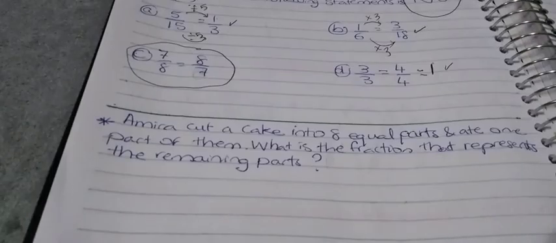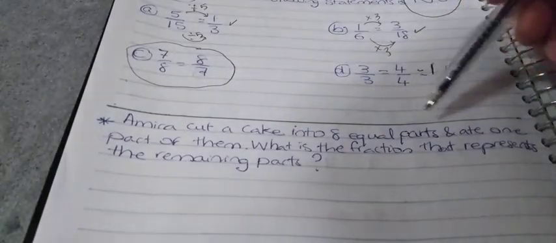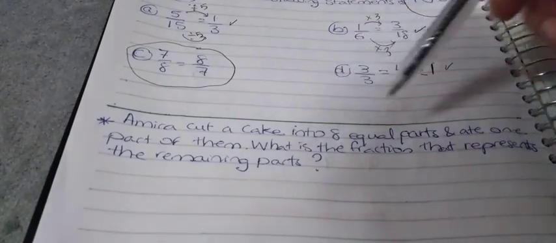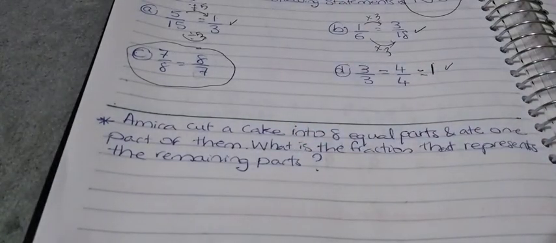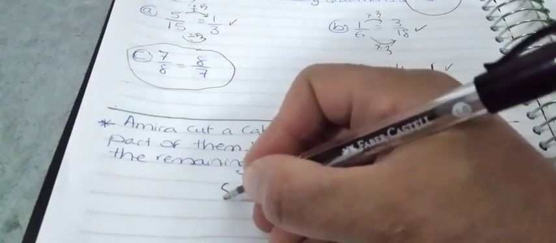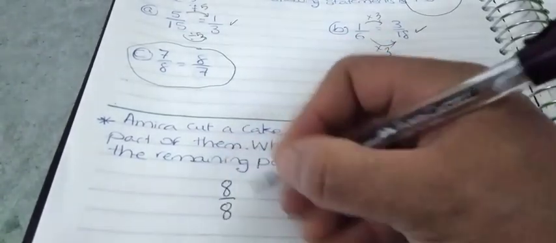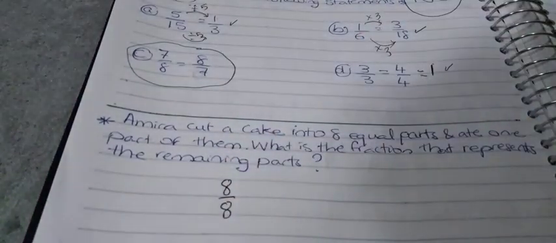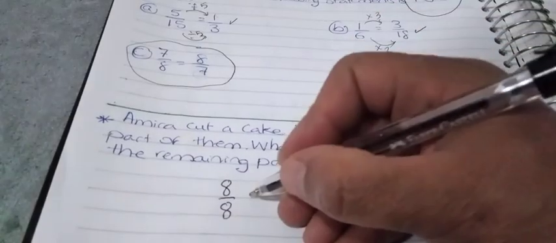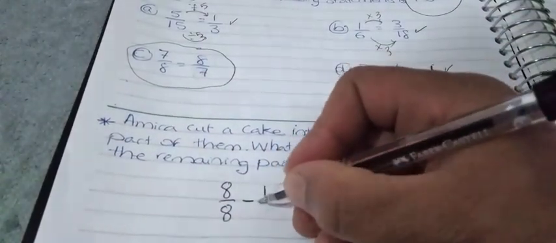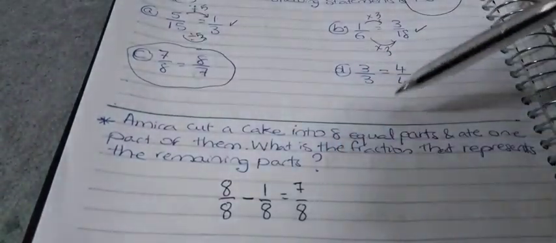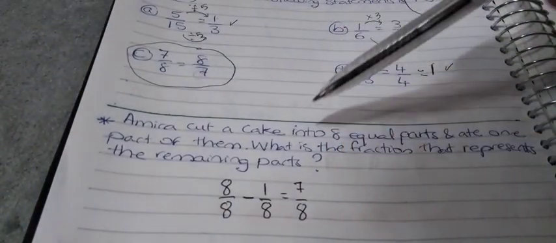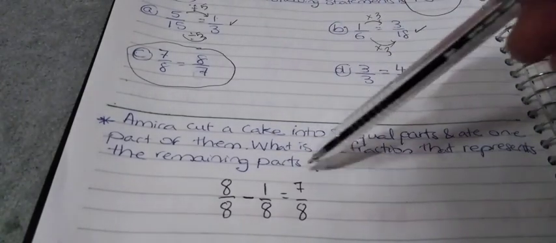Amira cut a cake into 8 equal parts and ate one part of them. What is the fraction that represents the remaining parts? So she cut the cake into 8 equal parts. So the cake was 8 over 8. The whole cake, the one cake, is equal to 8 over 8. She ate one part only. So we subtract 1 over 8. It will be 7 over 8. So the fraction that represents the remaining part is 7 over 8 of the cake.